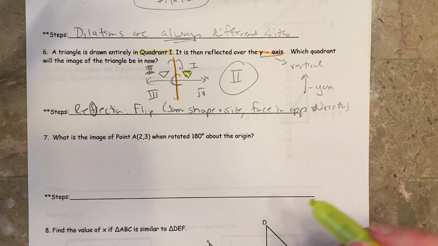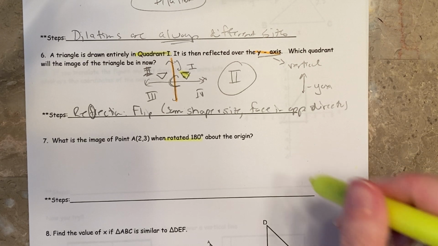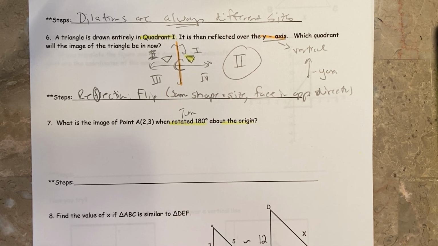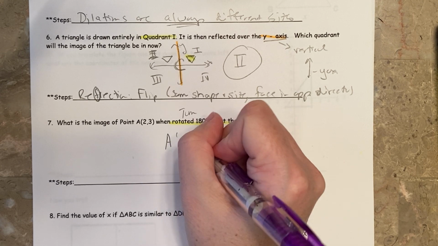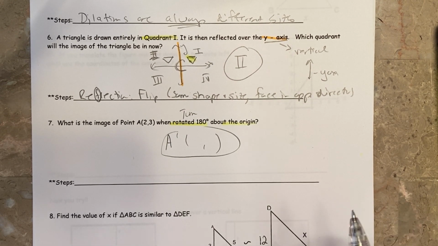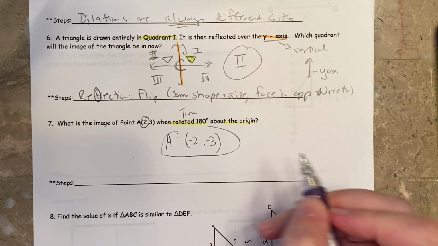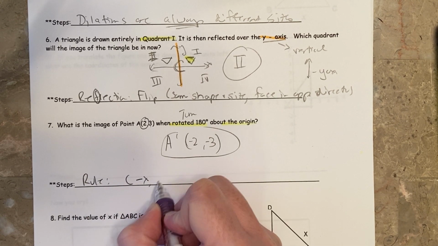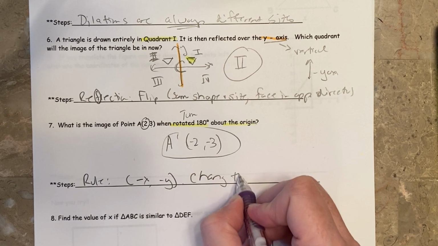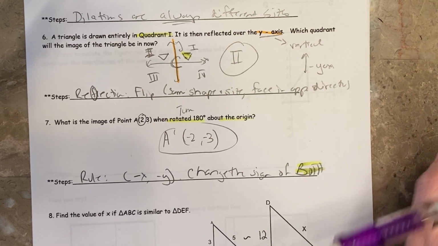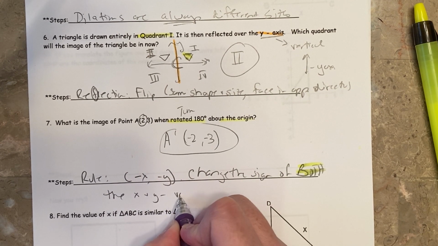All right, 7. Oh, we haven't done this yet. Rotation of 180. Ooh, so there was a rule that you were taught. We did reflection over the x, that meant to change the y coordinate. We did reflection over the y, and that meant to change the x. What was the rule when you reflected over the origin? So that rule was to change both. So positive 2 became negative 2. Positive 3 became negative 3. So your rule is negative x, negative y. And you want to change the sign of both the x and y values.